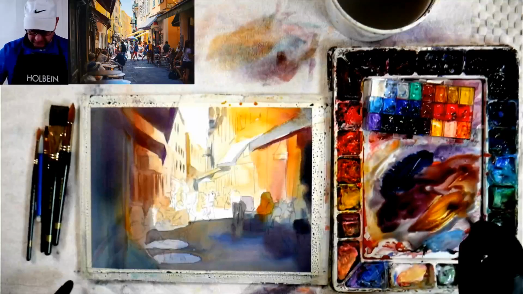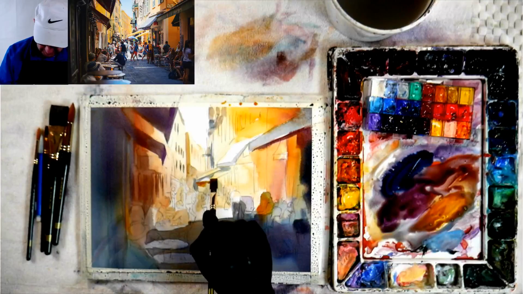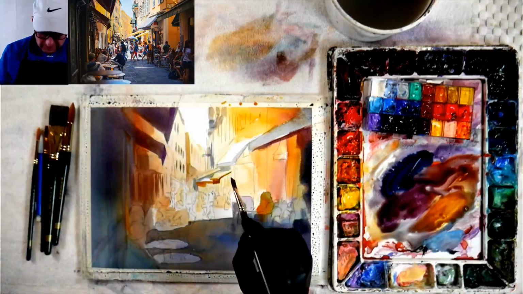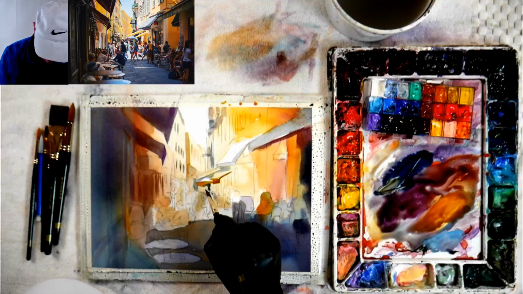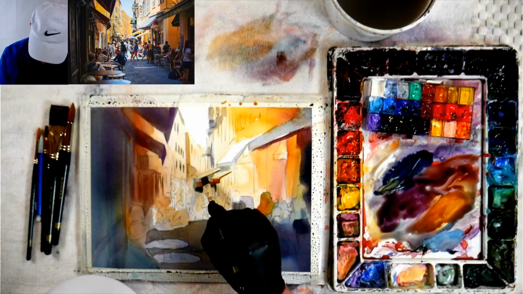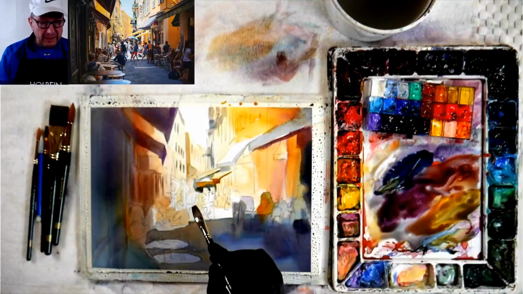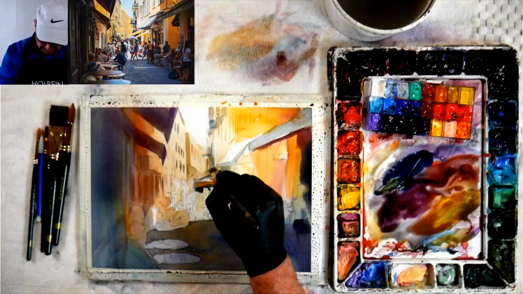Because the background will give me an idea of how much detail I've got to put in my foreground. So do whatever you have to do back there, get it done, get the feeling of how far you want to take it, and then don't go back. Watercolor is one of those mediums that you want to get in and get out, and not linger in one area.